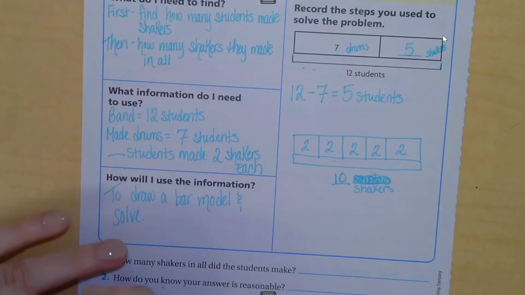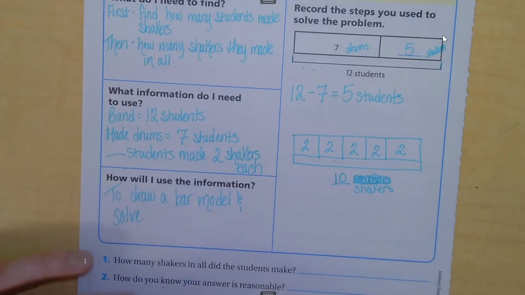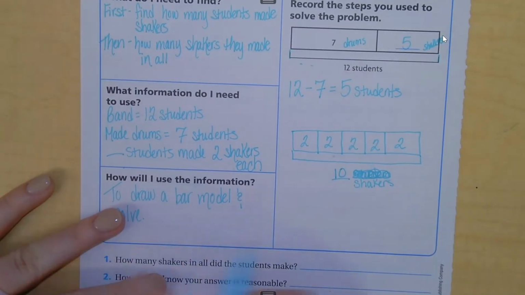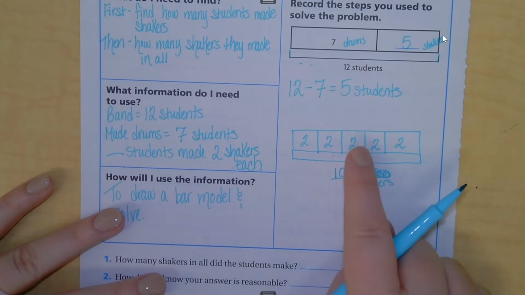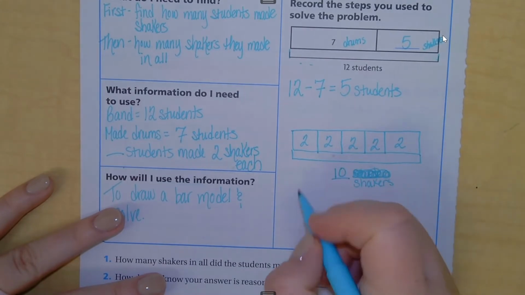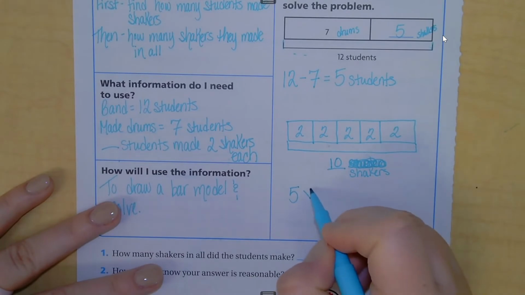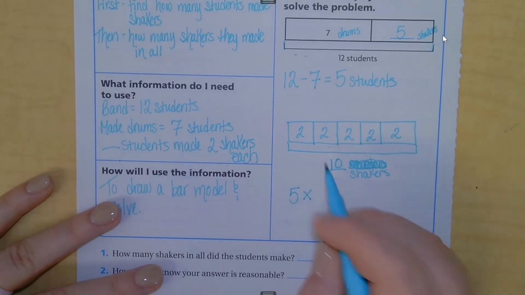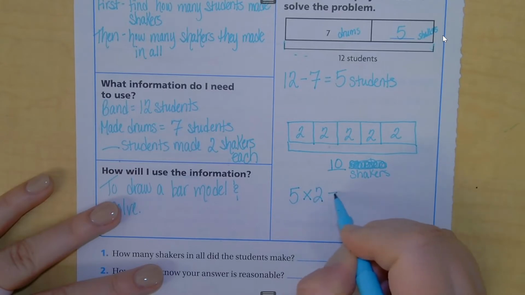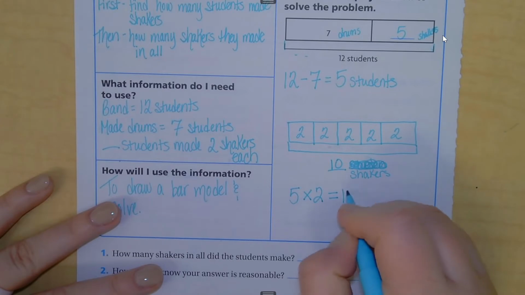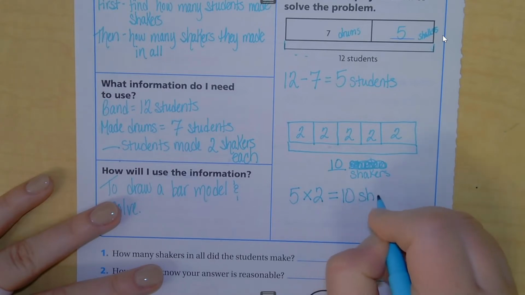But because we're learning how this relates to multiplication, let's write this in a multiplication sentence. How many groups are there? 1, 2, 3, 4, 5. There's 5 groups of, how many in each group? 2 equals, what's our total? 10 shakers.